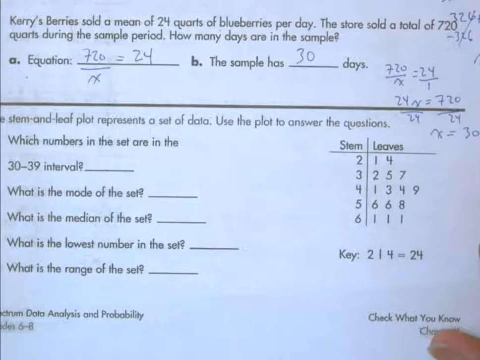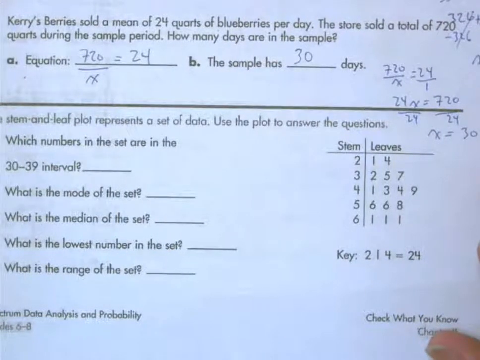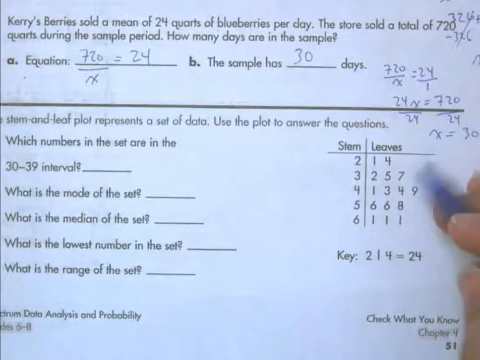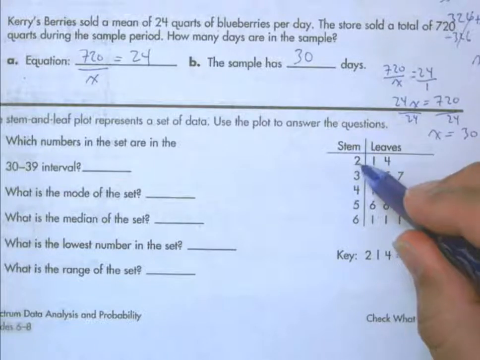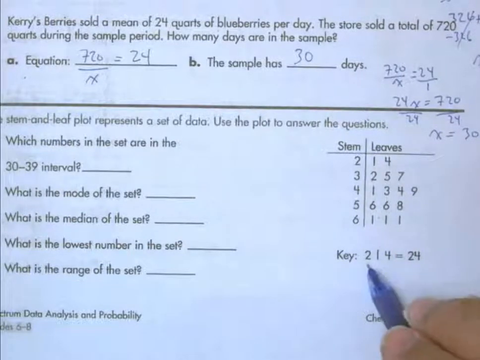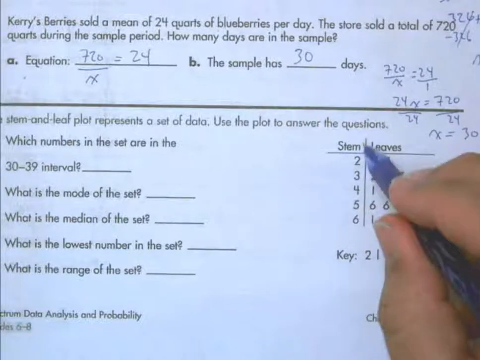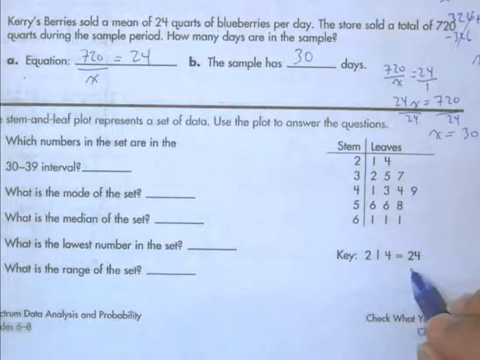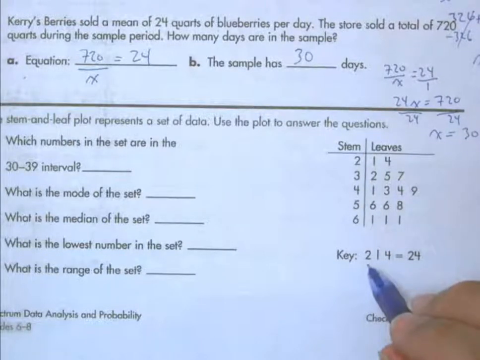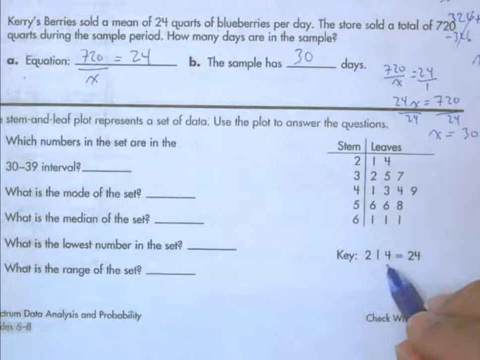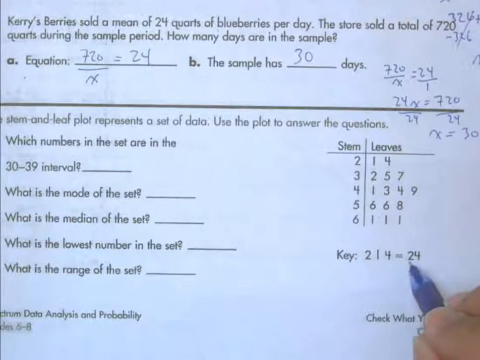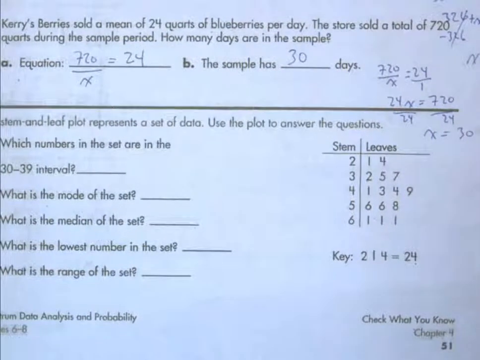Going off the assumption that you did this in elementary school, the stem is 2, and then my line, 4 equals 24. That means my 2 is my tens place, my 4 is my ones place. So that's 2 in the tens, 4 in the ones, 24. There's my key, which tells me how to interpret it.